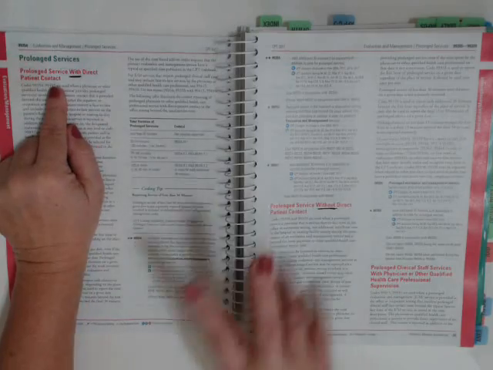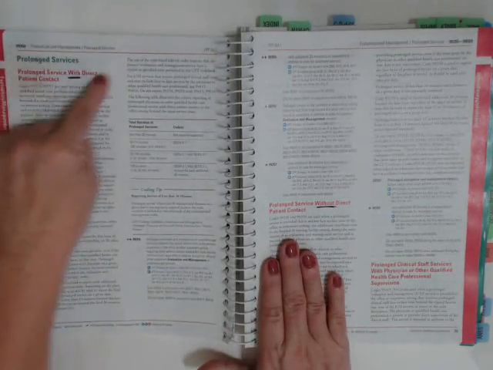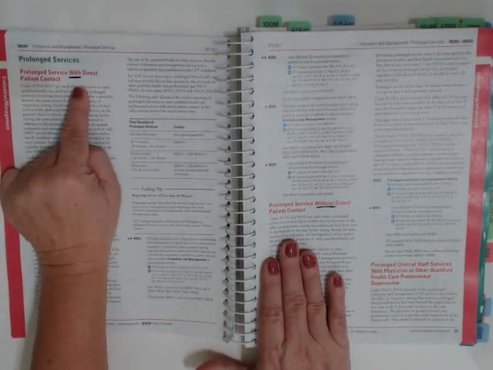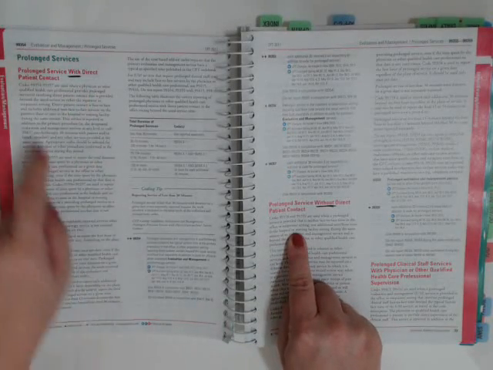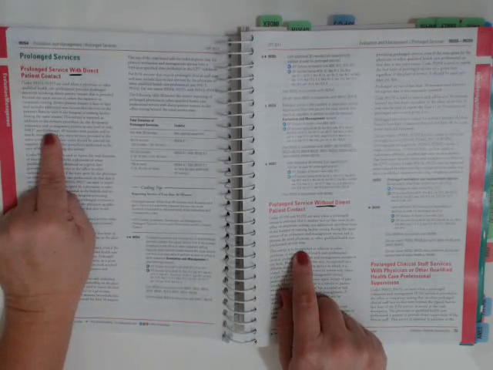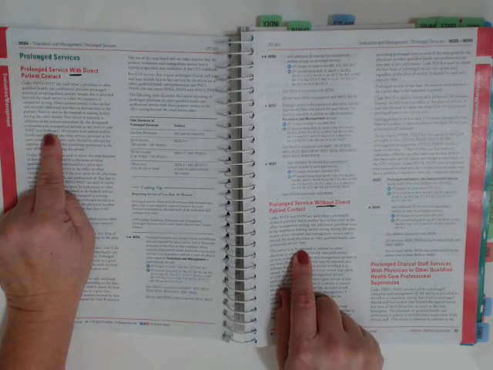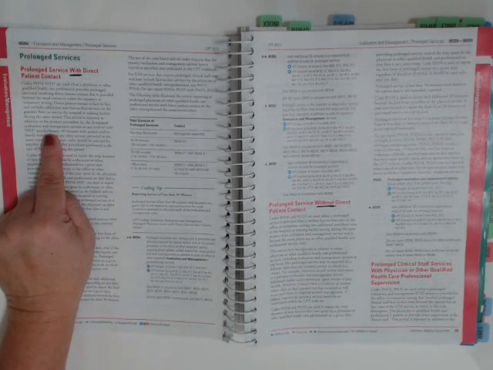Prolonged services. If you can see, we have two different sections under prolonged services. One is with direct patient contact and one is without direct patient contact. So underline those so you know the difference. Again, this is based on time.